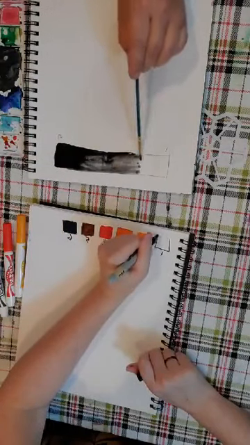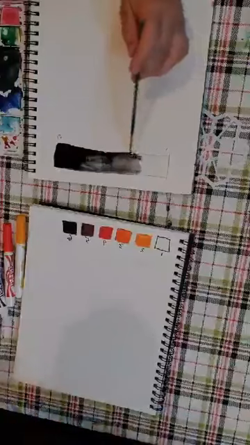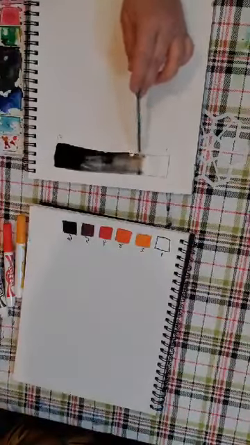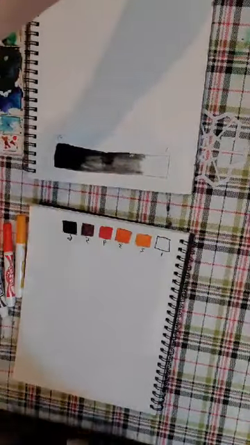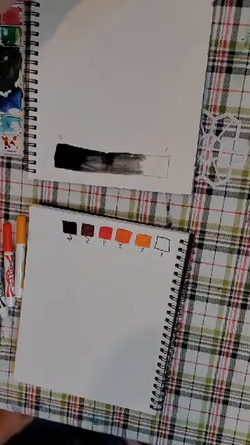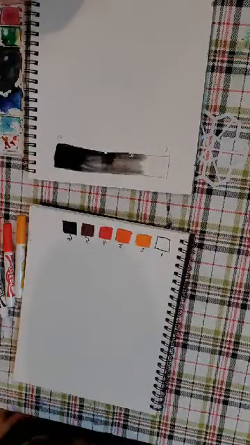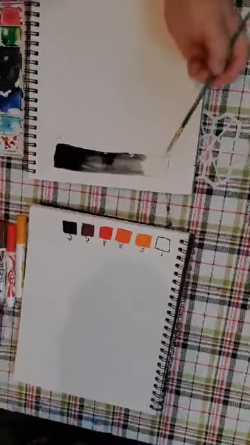Yours looks like a neutral value scale, because they're all neutral colors. They're all related. Ideally, if I were using a watercolor, they would all be the same color with more and more intensity to it. But I'm trying to show you can do markers too.